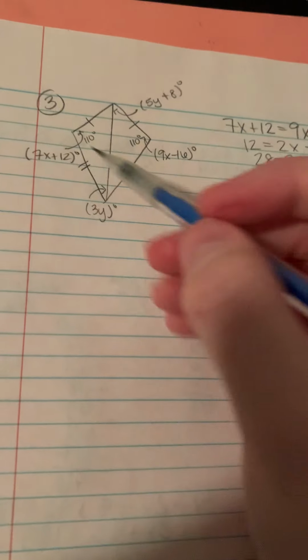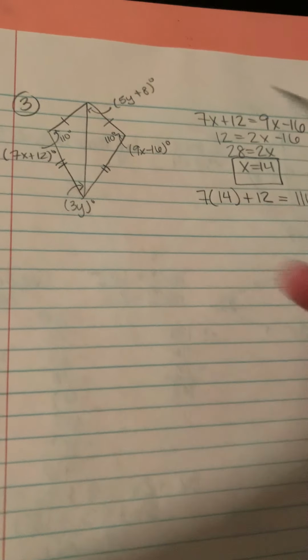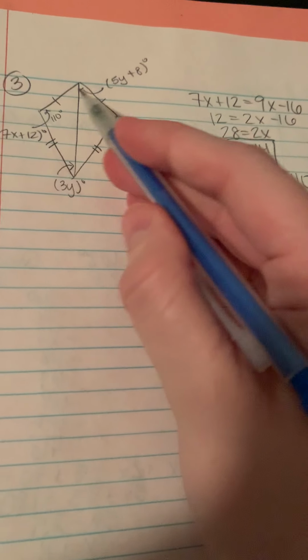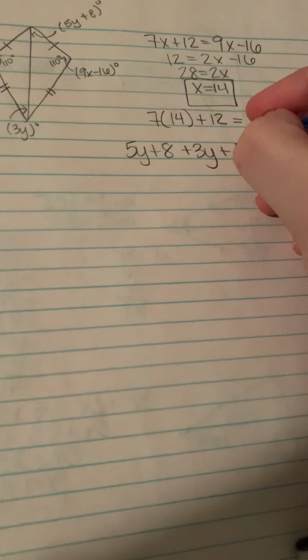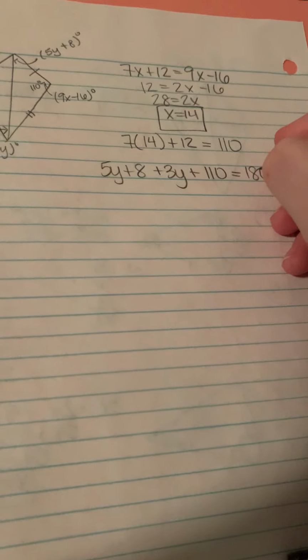So now I can solve using the rest of the information. So I know that 5y plus 8 is the same thing on both sides. I have 3y at the bottom. And we just discovered that this angle substituted in is 110. And all together, that's 180.